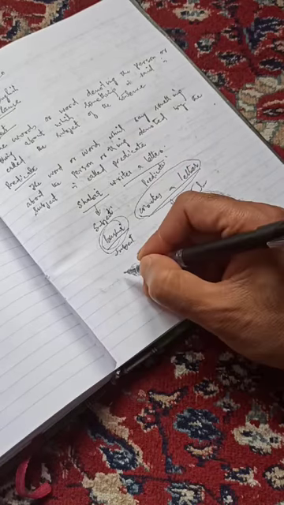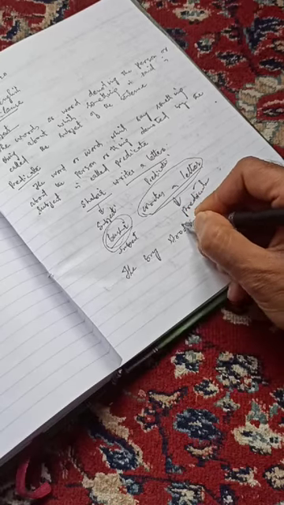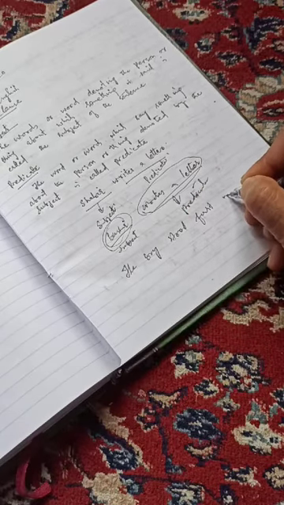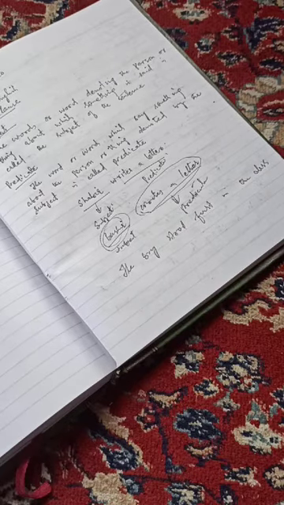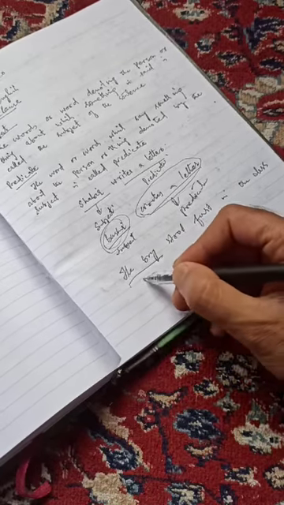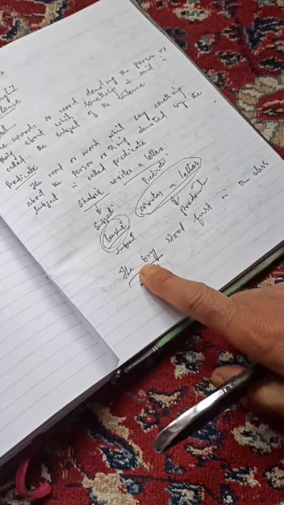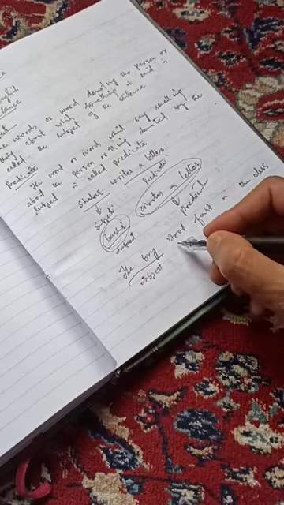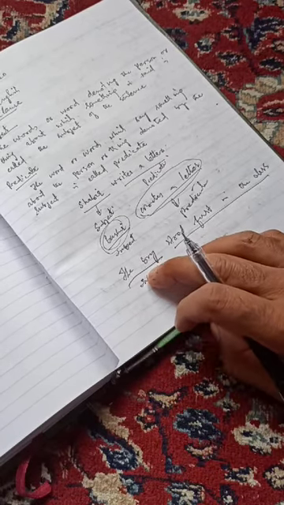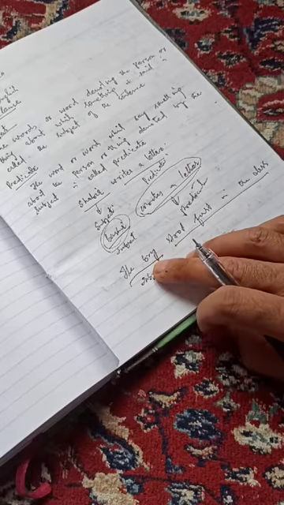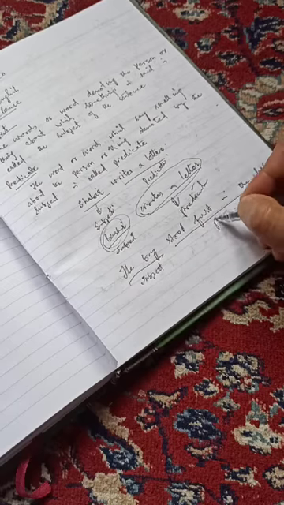In the same way, the boy stood first in the class. Here what are we talking about? We are talking about the boy. So this is the subject. And what are we saying about this boy? That is the predicate. He stood first in the class. We are talking about the boy, so this is the subject. And what do we say about him? He stood first in the class. So it is the predicate.